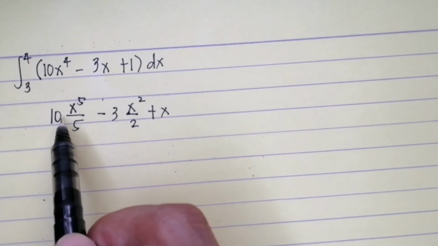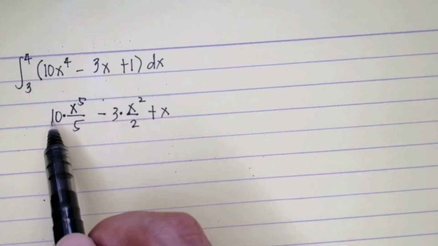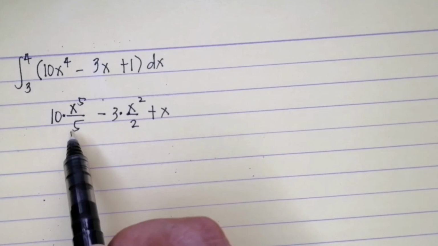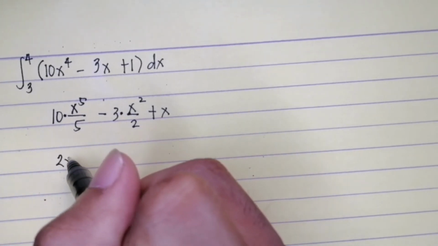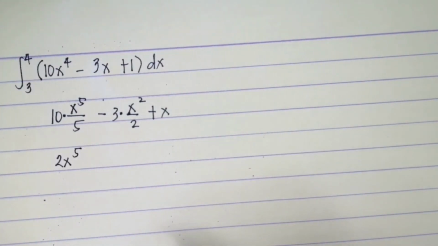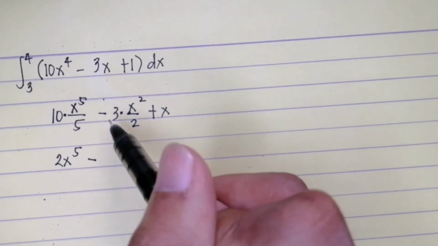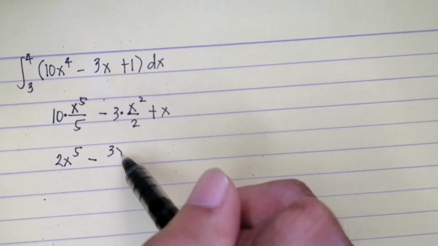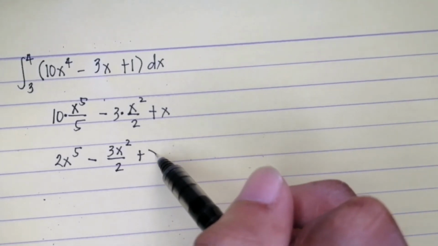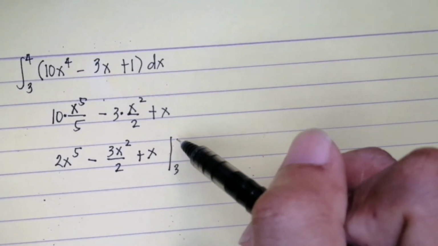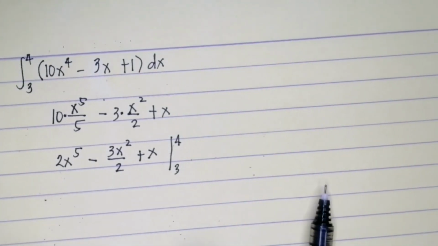Ito, remember na yung constant sa unahan, that means multiplication. So, that would become 10x raised to 5 over 5. 10x raised to 5, so magiging siyang 2x raised to 5. Okay? Kasi, madidivide na natin si 10 and 5. Etong sa kabila, hindi. We have 3 times x squared, 3x squared over 2, and then plus x from 3 to 4. Yan. So, ito yung pinaka-answer natin sa paghahanap ng antiderivative.